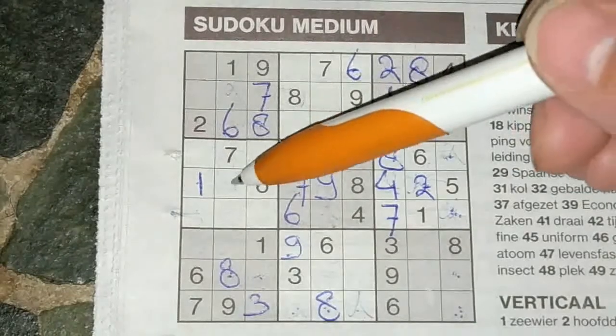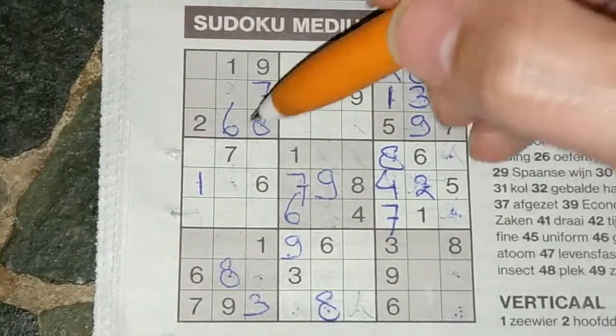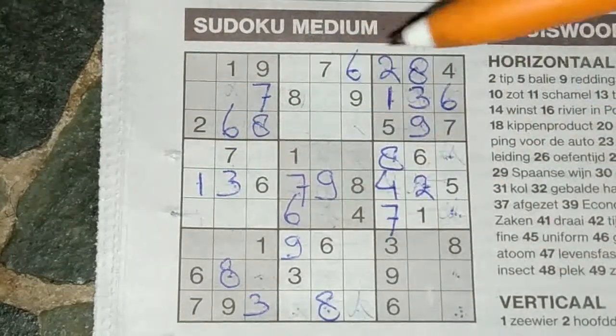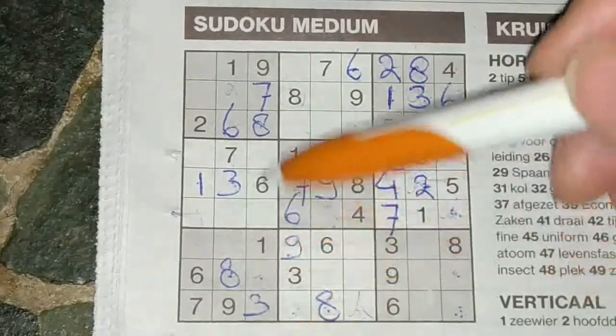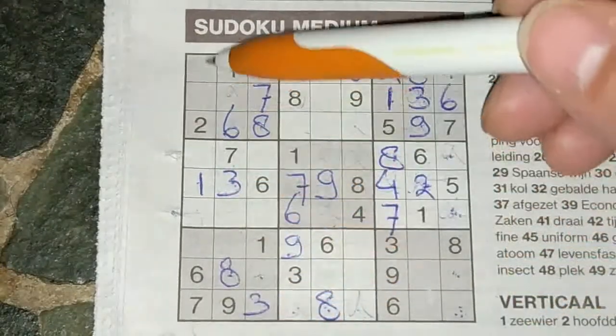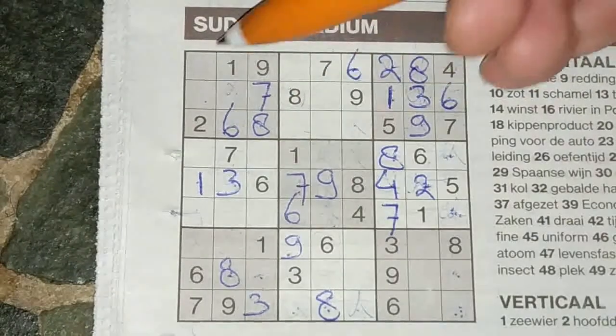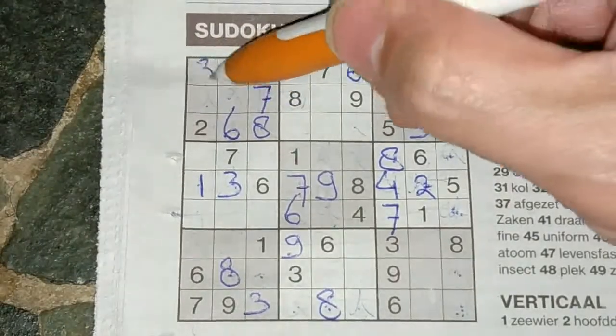1 missing number in the middle row for the number 3. We have a 3 in the third column, 3 in the second column. So in the first column, the only 2 places for a 3 is here or there. I see here 3, no 3 there, 3 should be here.